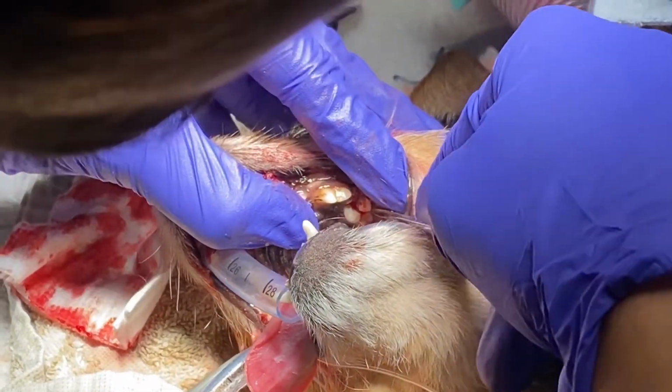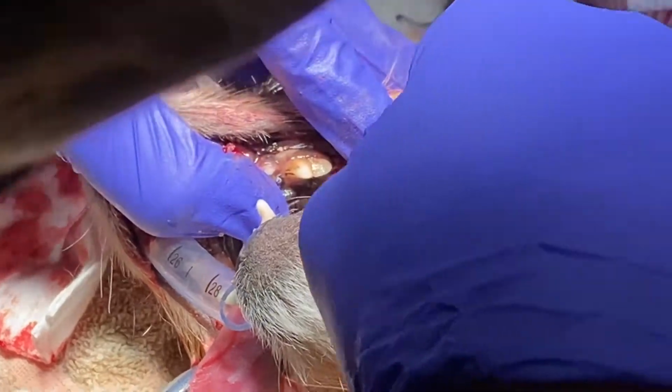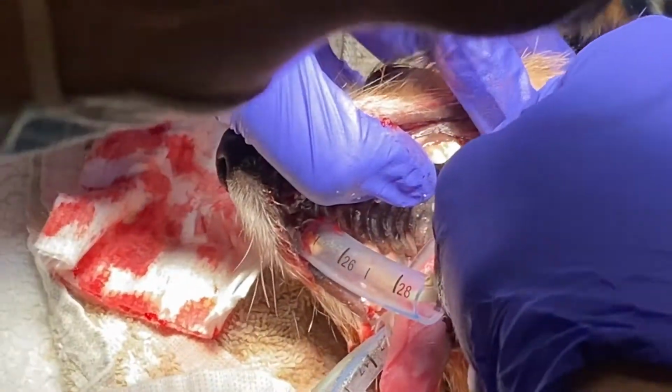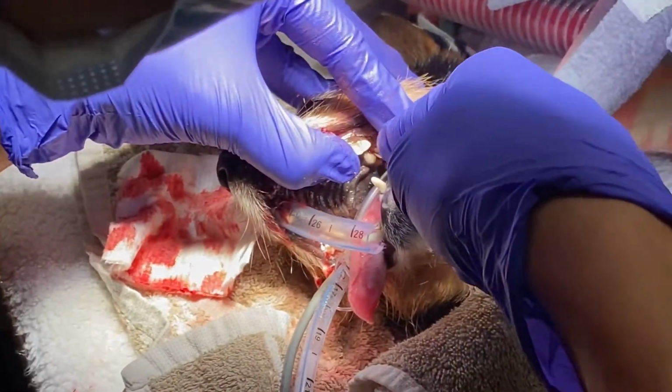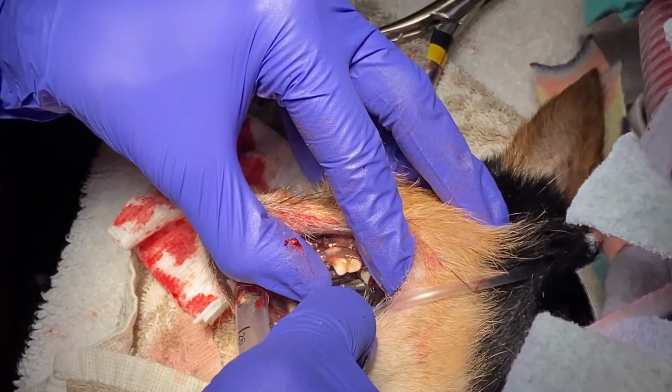Be very careful back here, because you have to think of the structure that is right above where this tooth is. The eyeball. If you accidentally penetrate too deeply as you're trying to extract this tooth, you have the risk of puncturing the eyeball.